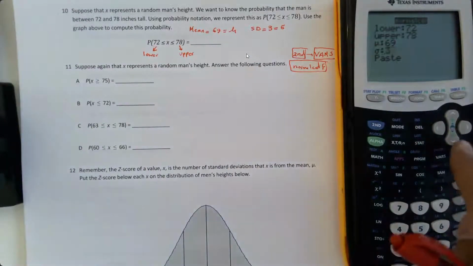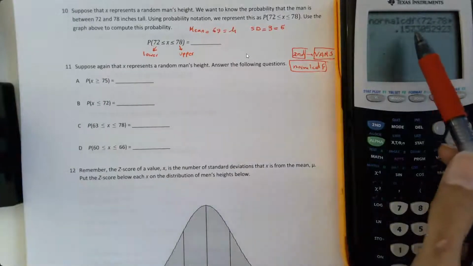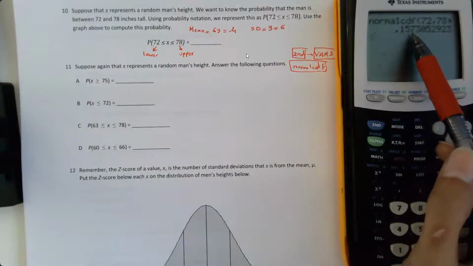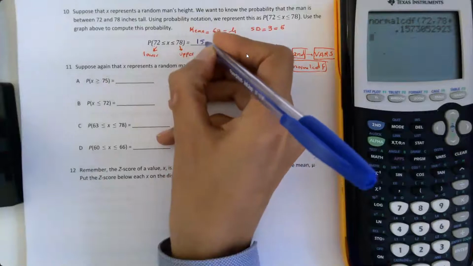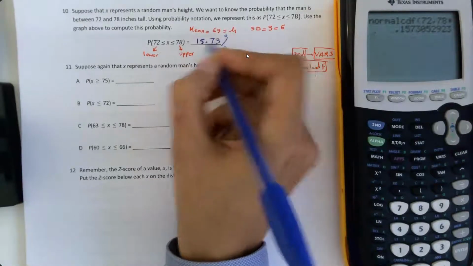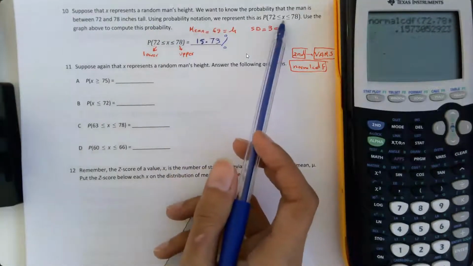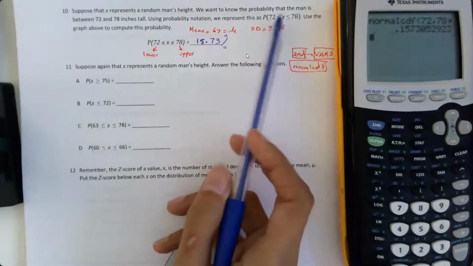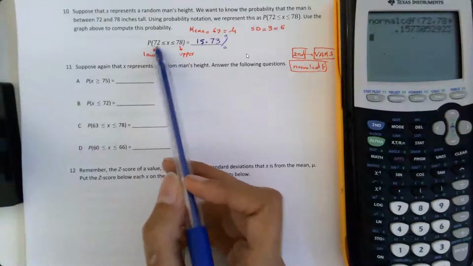Here we go. So let us calculate the probability. The probability is 15.73%. If you want to use 2 decimal places, this is our probability. This is the probability that you randomly select a person and the height of that person is between 72 and 78. Almost 16% is the probability that the height is between 72 and 78.